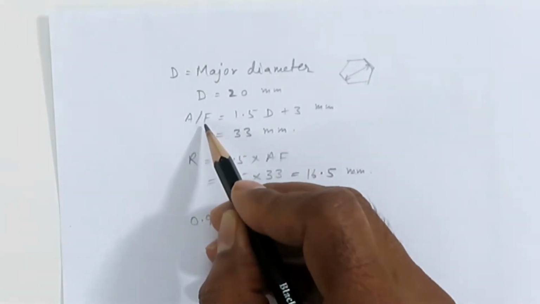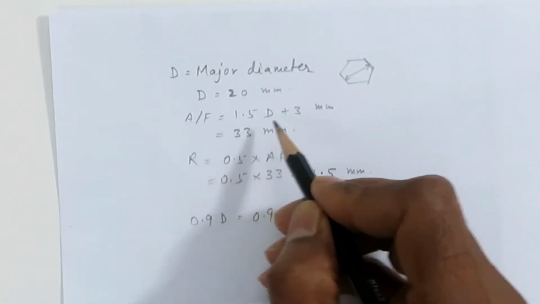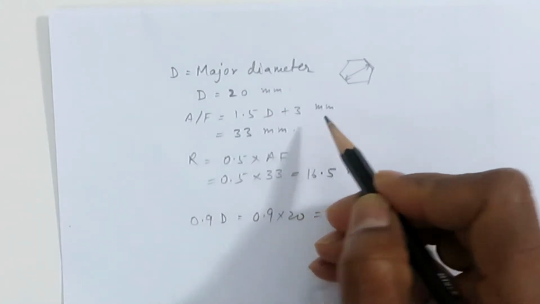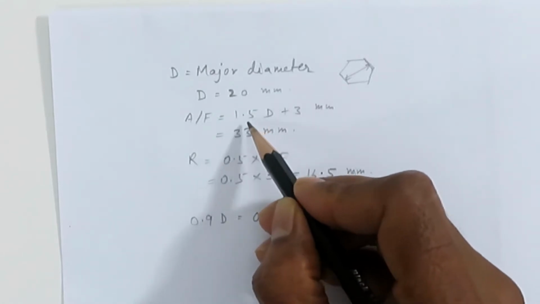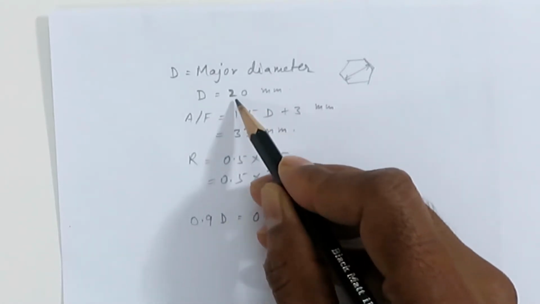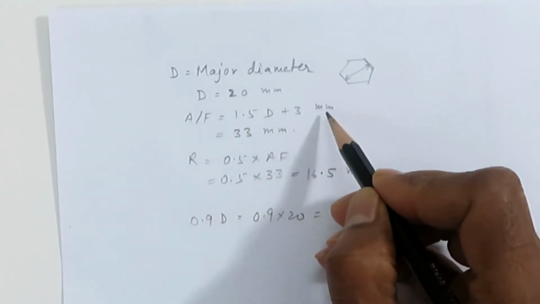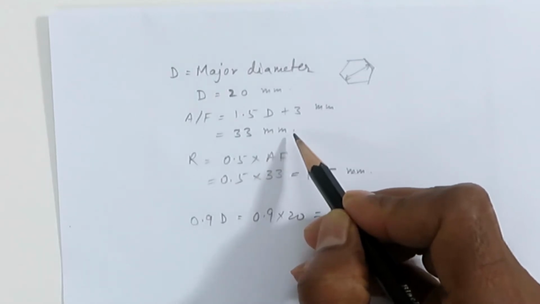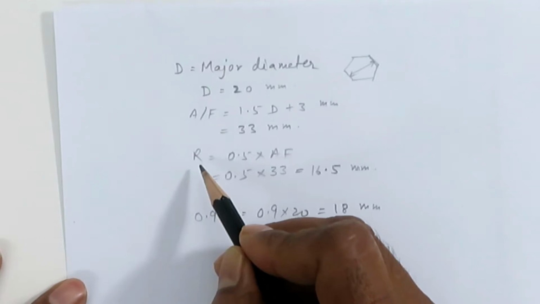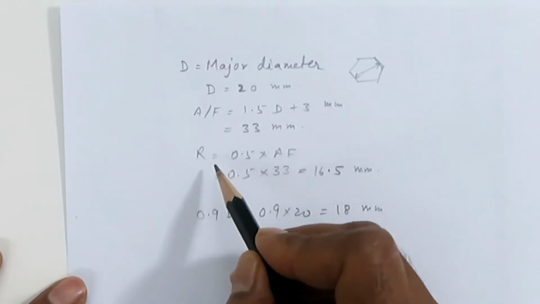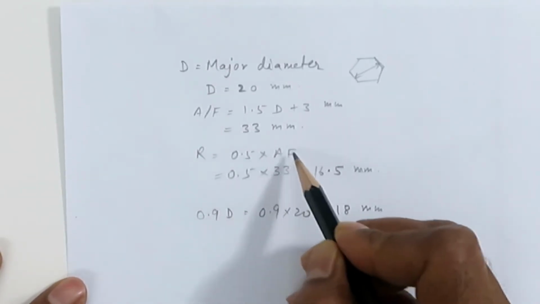So first we calculate AF. So this is a standard formula. There could be some other formula, but we will use this one: 1.5 times d, which is fixed, plus 3 mm. So this gives us 33 millimeter. We should also calculate r. So I will show you how we will use r. So r is equal to half of AF.